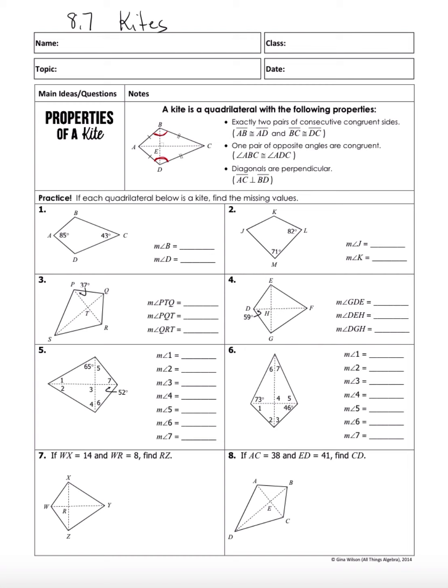So number 1, each quadrilateral is a kite, and we're going to find the missing values. Remember, the angle at B and the angle at D are congruent. How many degrees are there in a quadrilateral? There are 360. So you could call this one X and this one X. You could add X plus X plus 85 plus 43, and that's going to equal 360. When you add 85 and 43, you get 128.